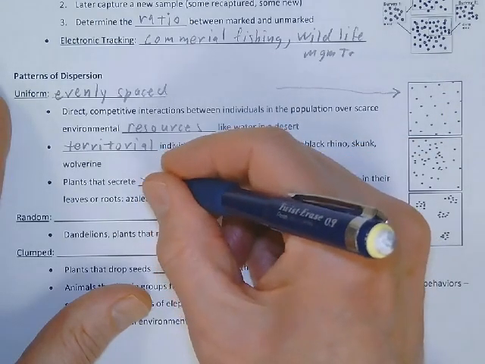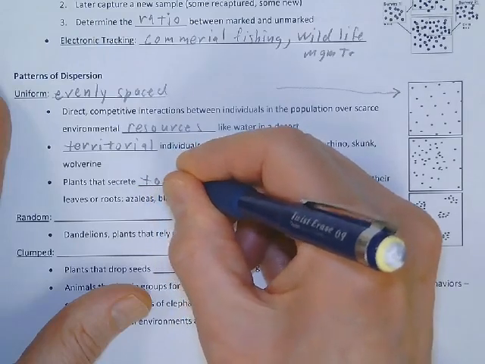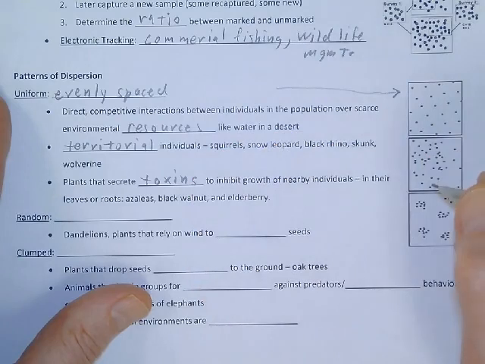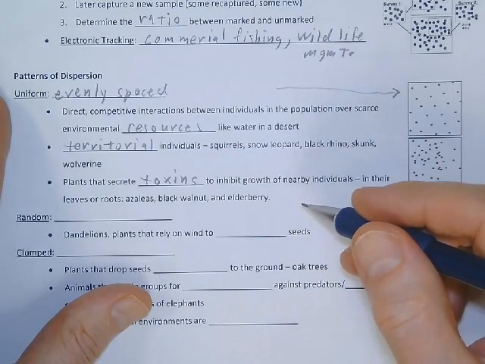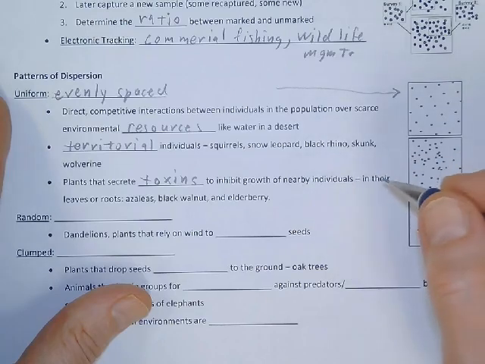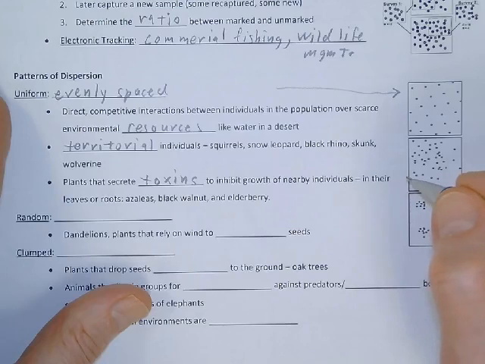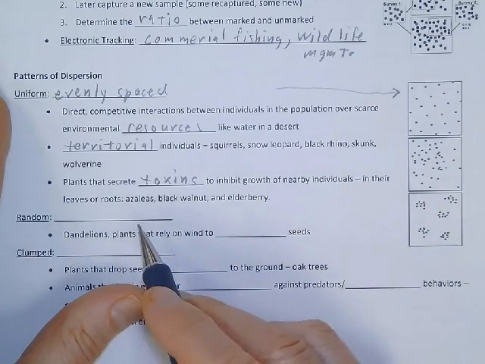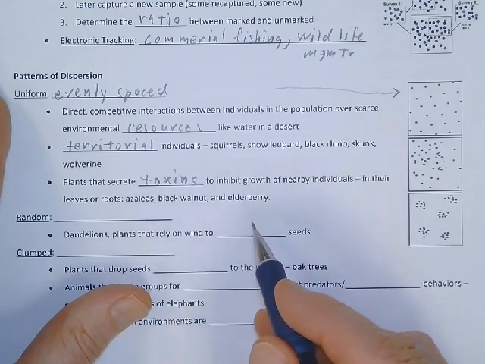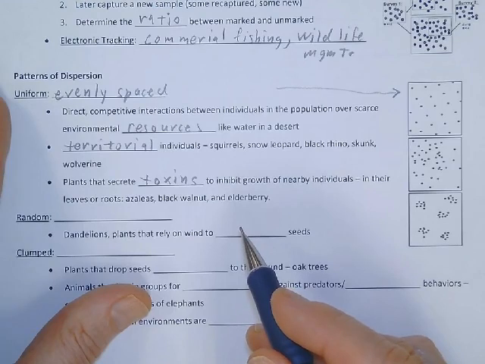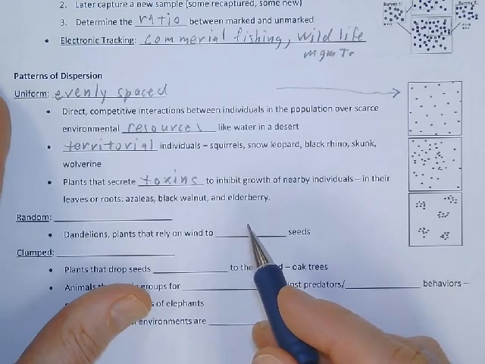Another thing, and this kind of tells you, we think animals are so much better, but plants have their own fighting that they do. A lot of them will secrete poisons that inhibit the growth of nearby individuals, often of other species, in their leaves or roots, like azaleas, black walnuts, elderberry. Those are just a few of many different species of plants that fight to have exclusive right to a territory.